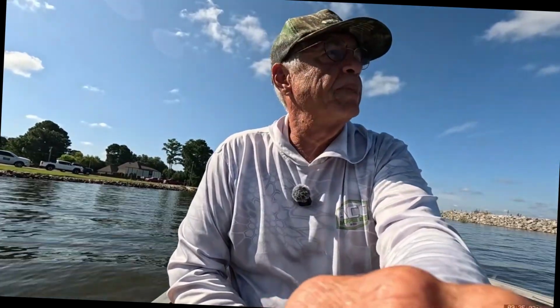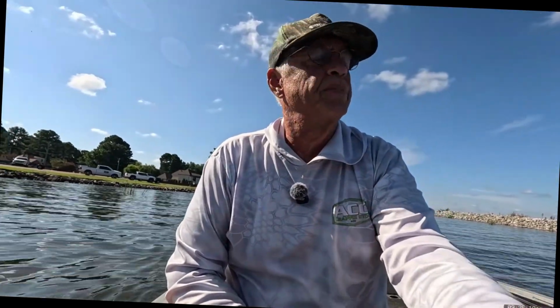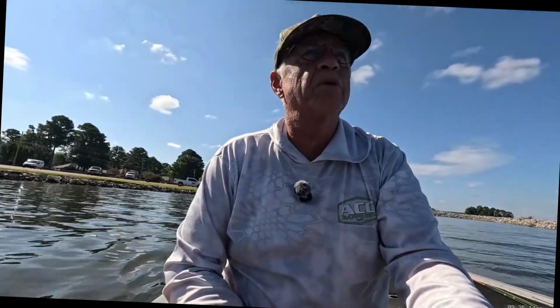Today we're going to talk a little bit about side imaging. We're going to go out there and mess around with side imaging and see if we can tell the difference between a stump and a brush pile. I think we can. Hang around a little bit. We're going to see what we can do with it and maybe give y'all some pointers and some setups and stuff like that. I'll see y'all in just a little bit.